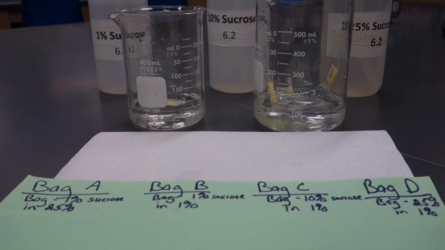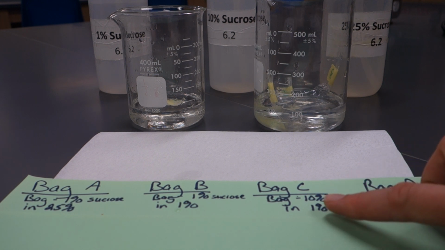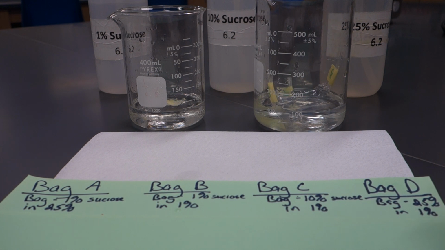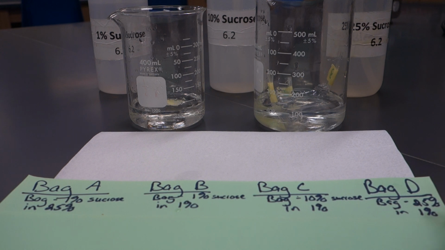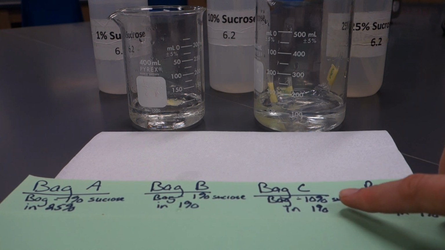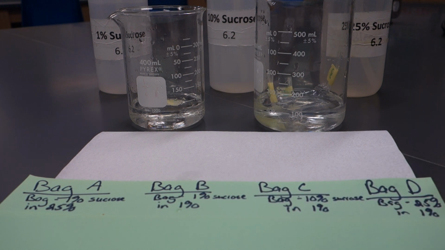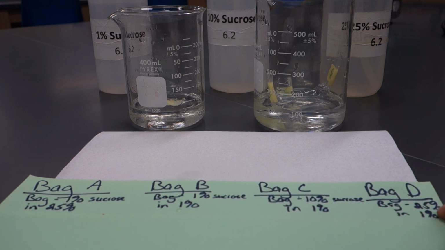Bag A is going to be hypertonic, right? I should say the solution outside of bag A is hypertonic. So because it has 25% sugar outside and only 1 inside. Bags C and D are both sitting in hypotonic solutions. They have less sugar outside than there is inside. So if we're comparing bags C and D, then we will see that D is more hypotonic. It has a greater concentration gradient than bag C. Bag C has a difference, but it's not as great as our bag D.